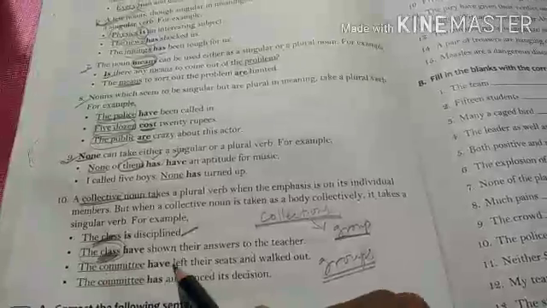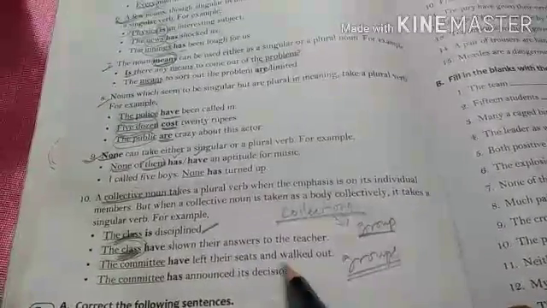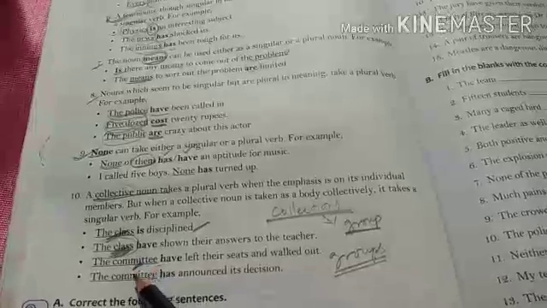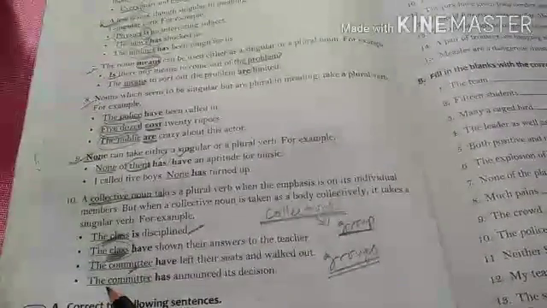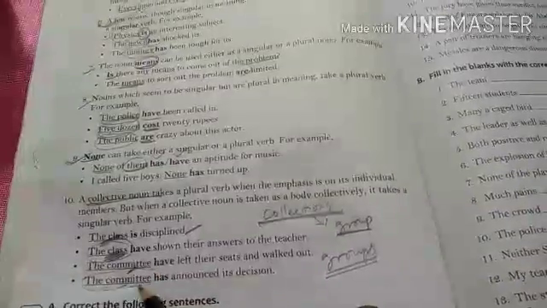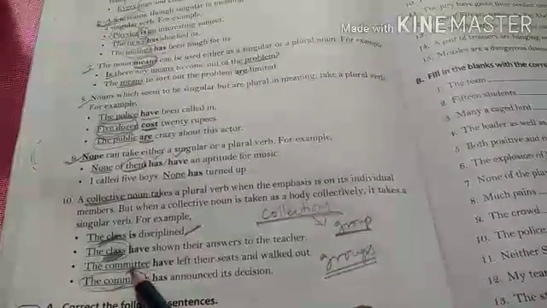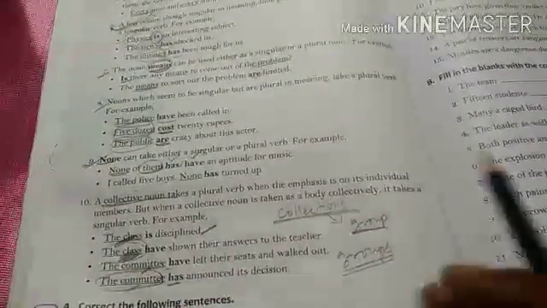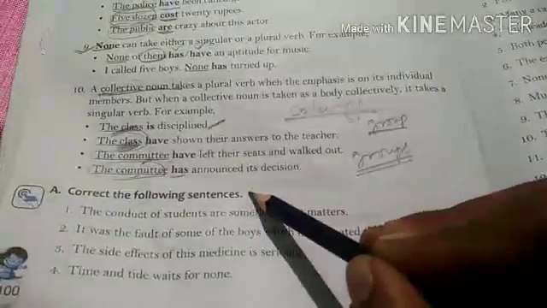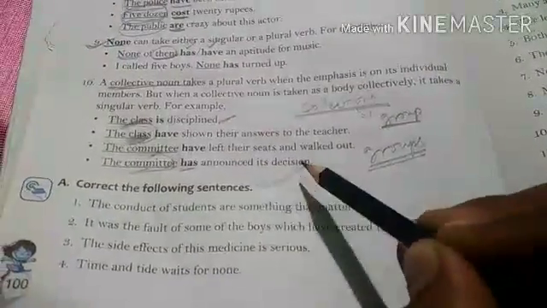Okay, now committee have left their seats and walked out. Here, the committee refers to all the members. Okay, so here the committee has announced its decision. Here committee refers to one body. Okay, so we have used has here, singular. Okay, so now we will try to solve this question that we have in exercise A.